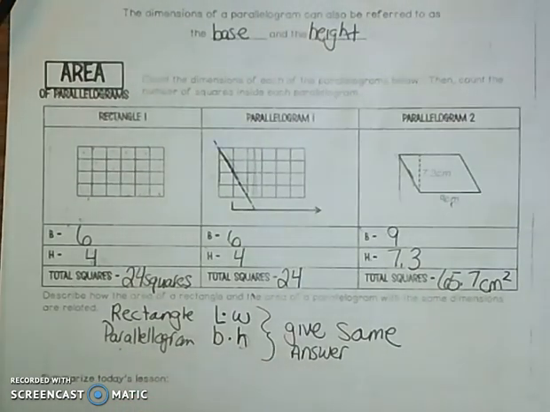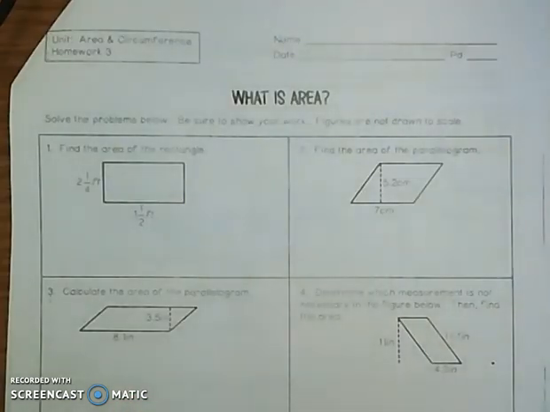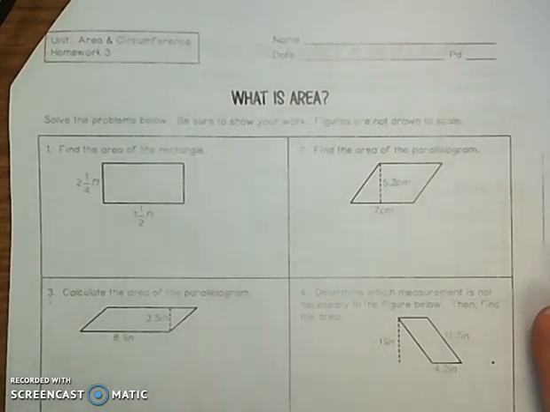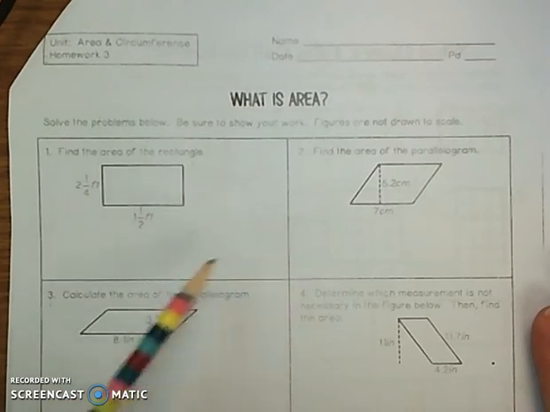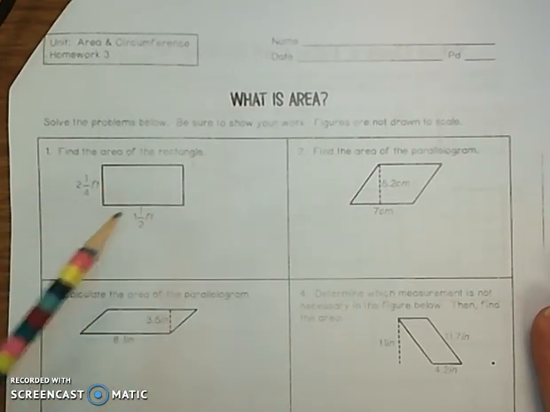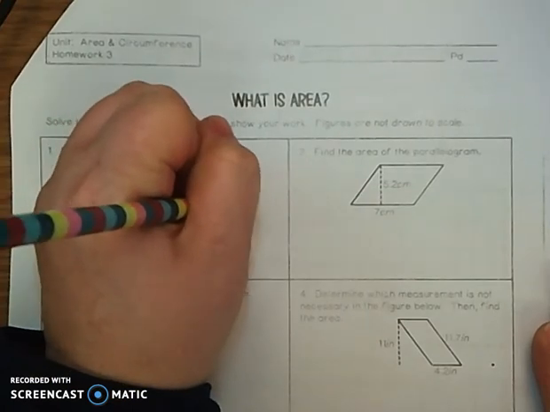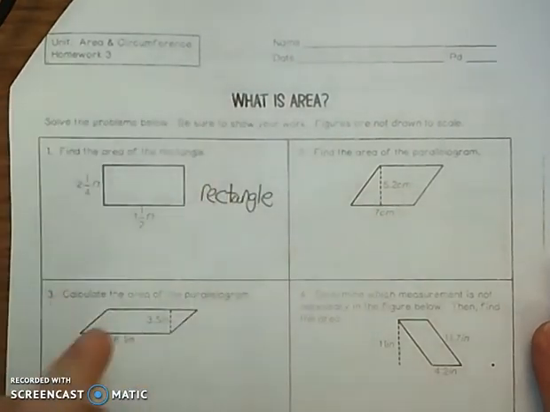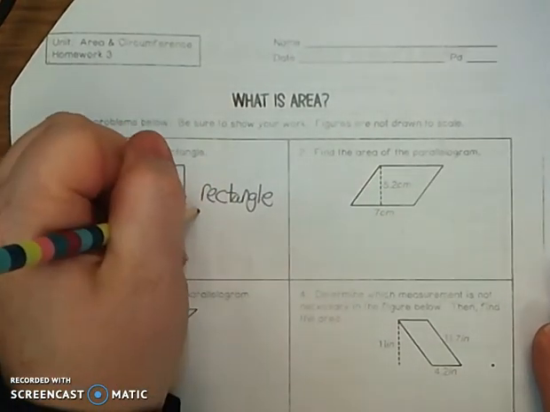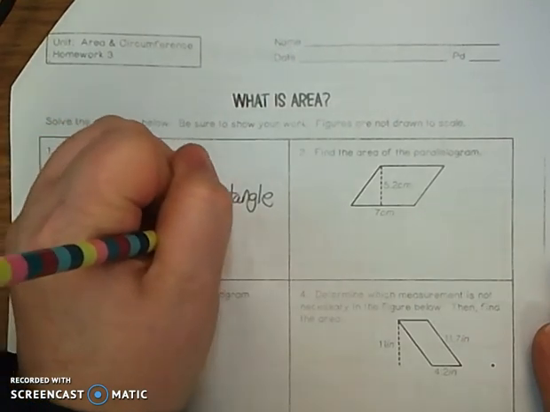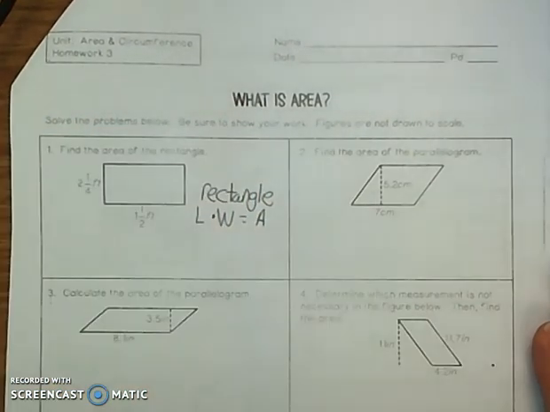Okay? Okay, so on your homework, what you're going to do is you need to identify the shape and then find the area. So is this a rectangle or a parallelogram? This is a rectangle, so let's write that in. And to find the area of a rectangle, we do length times width equals the area.